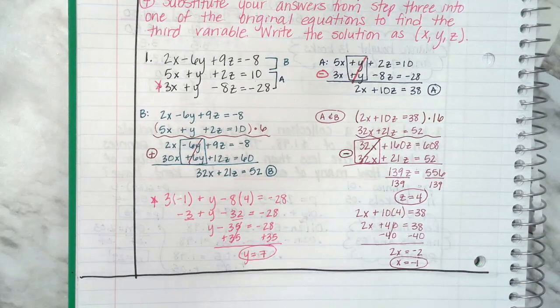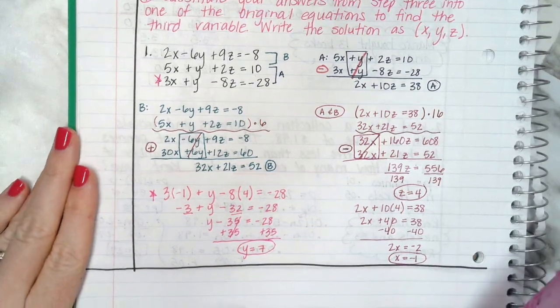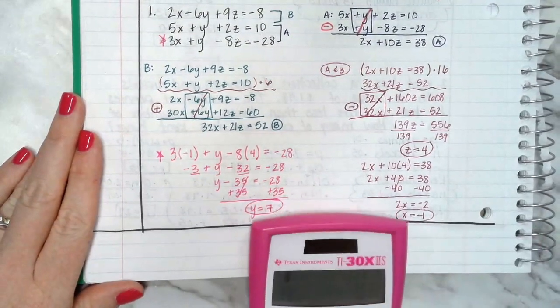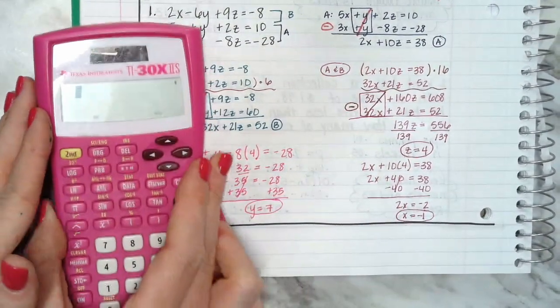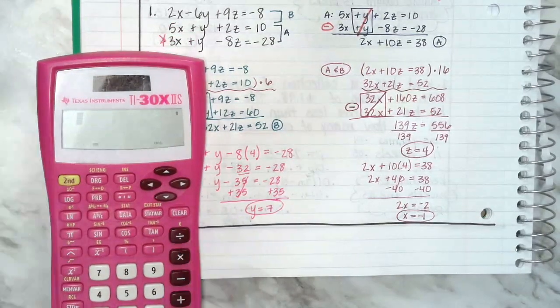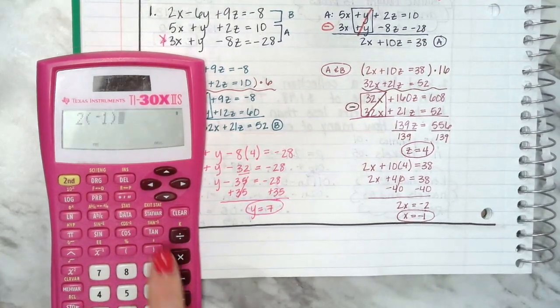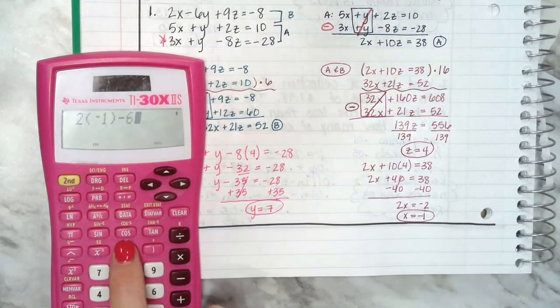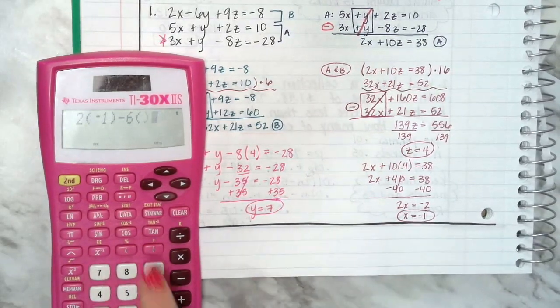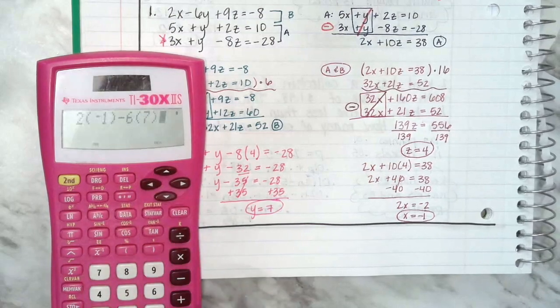We do want to check our answers, but it's okay to use a calculator for this part. So I'm going to scoot this up a little bit, and I'm going to show my calculator. I'm just going to plug x, y, and z into each equation and make sure I get a true equation. So the first one, 2 times my x, which is -1, minus 6 times my y, which is 7, plus 9 times z, which is 4, and I should get -8.